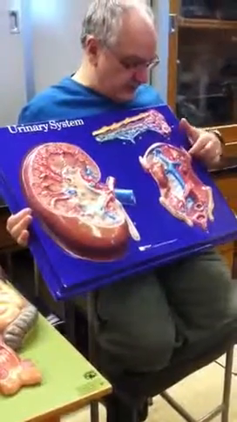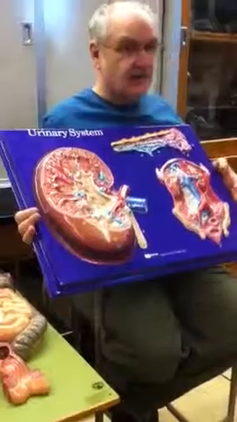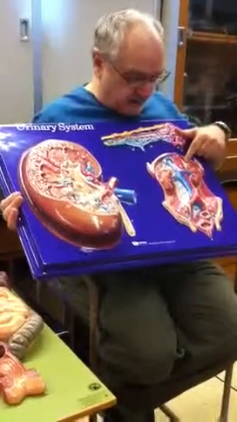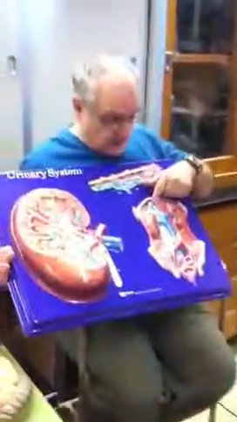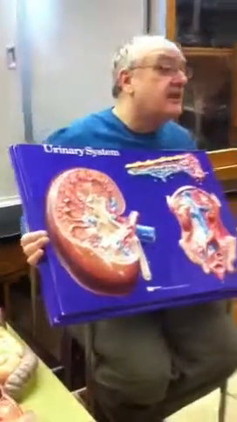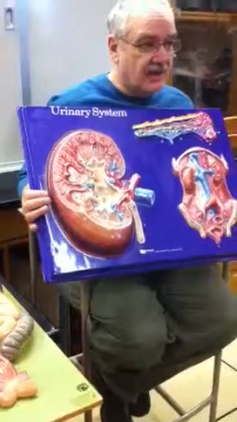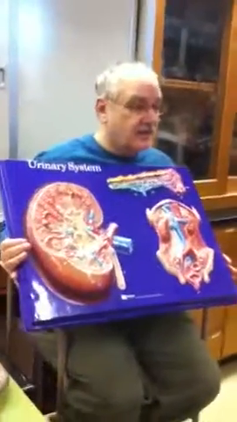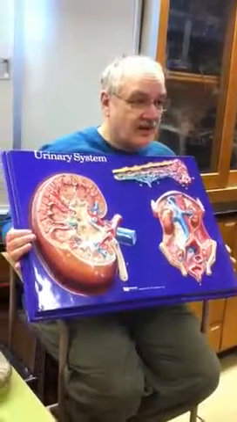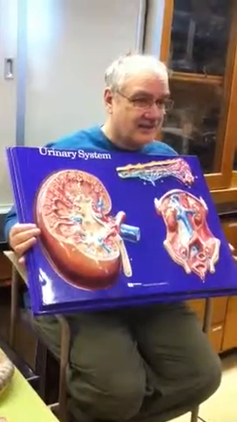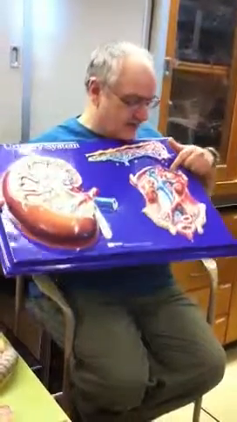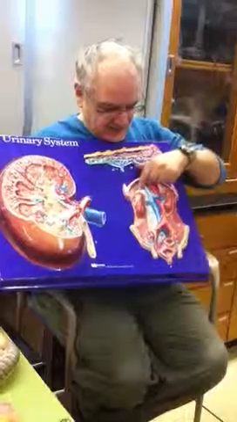Now, these two are the kidneys. 1 and 2 are the kidneys. Above the kidneys, number 6 here, above each kidney is a very, very important gland called the adrenal gland. Now, that's its street name. Its real name is the suprarenal gland. Will you point to it again, please? Number 6. Okay, and number 6.